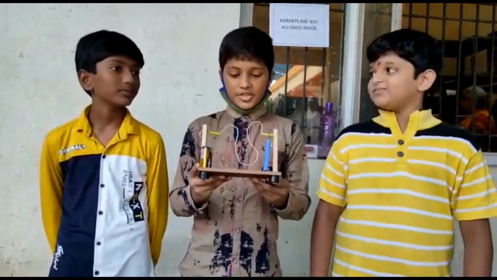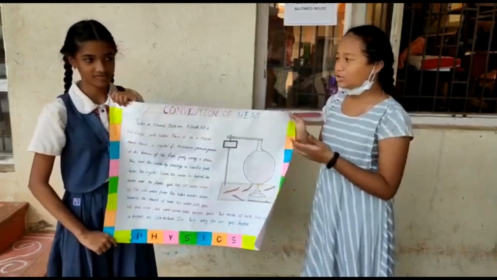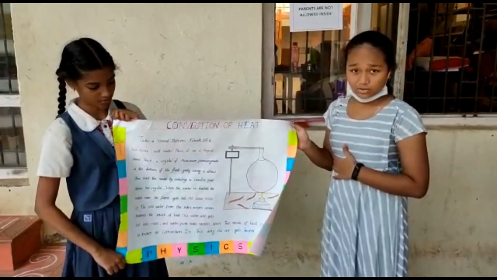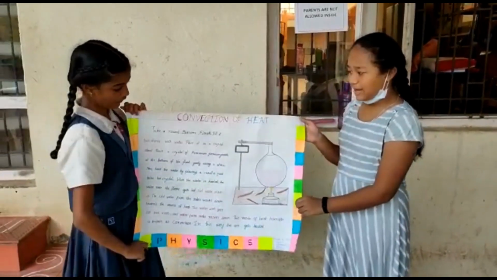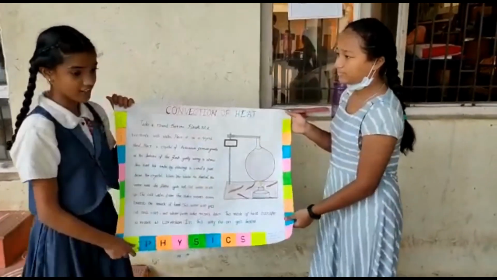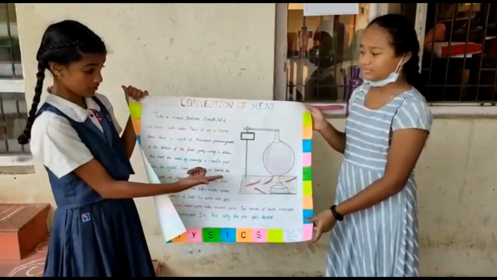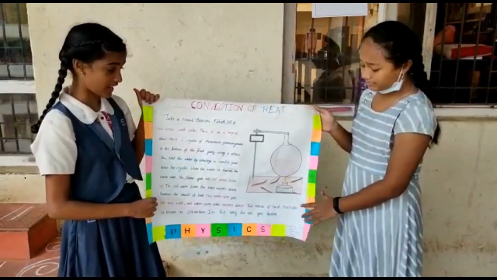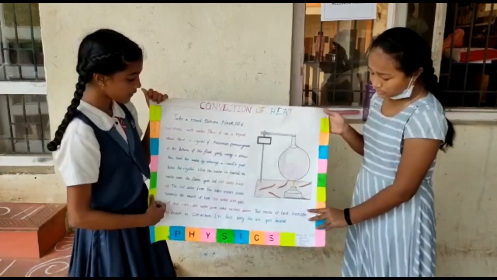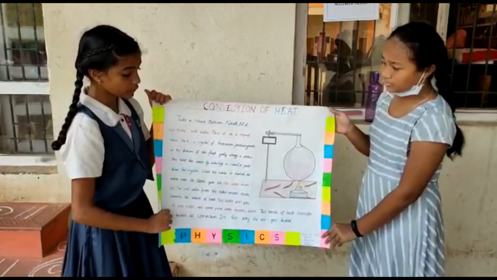Good morning everyone. My name is Amish. Good morning everyone, my name is Gopri. And my name is Shamika. We are studying in Sri Chaitanya Techno School. We are from 7th C batch. Now we are explaining about our project, convection of heat. Take a round bottom glass, fill it with 2/3 of water and place a tripod stand just below it. Now place a potassium permanganate crystal in it. Now light it with a candle.